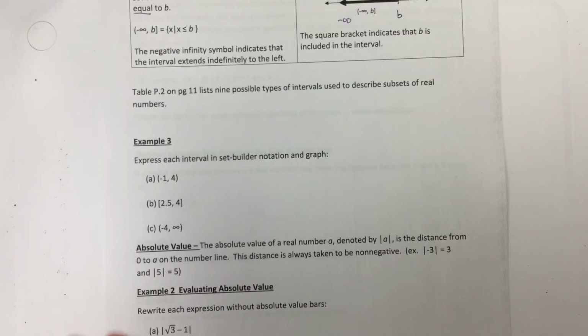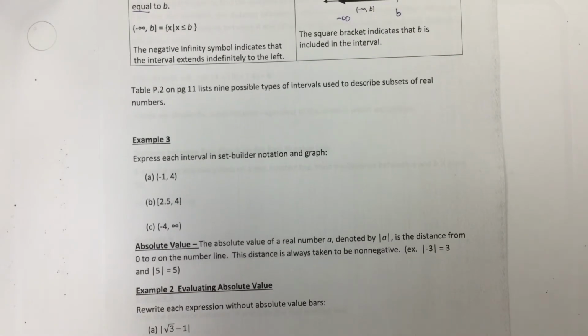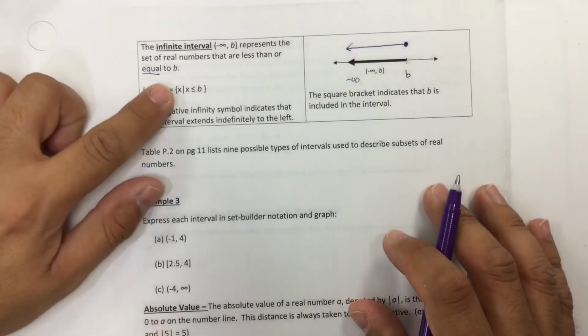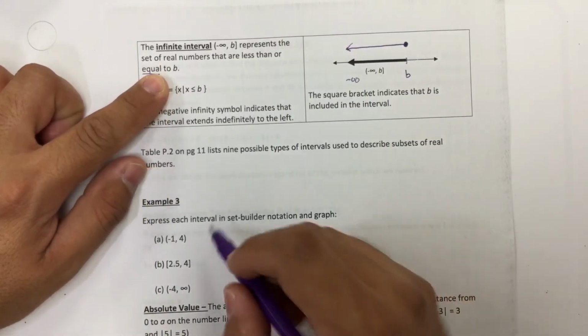Let's go ahead and go on to example 3, expressing each interval in set builder notation and then making a graph of it. So for letter A, first off, I want you to notice that we do have parentheses, okay? So parentheses on both sides. Now we're going to start with our notation. So it's kind of right here too. So I'm going to start with braces.